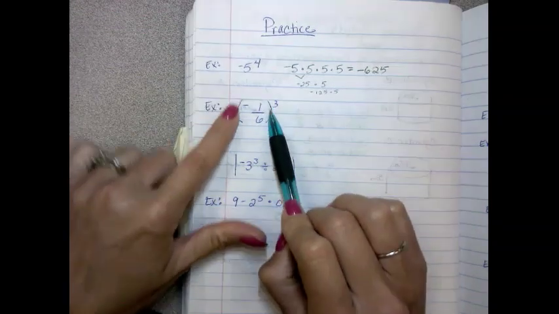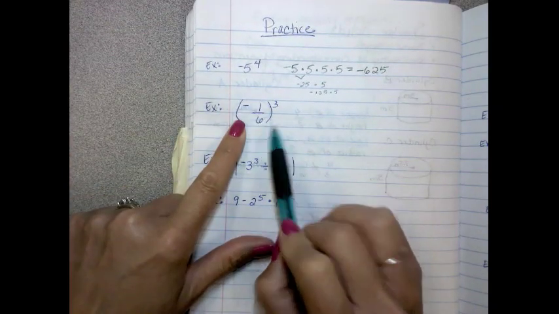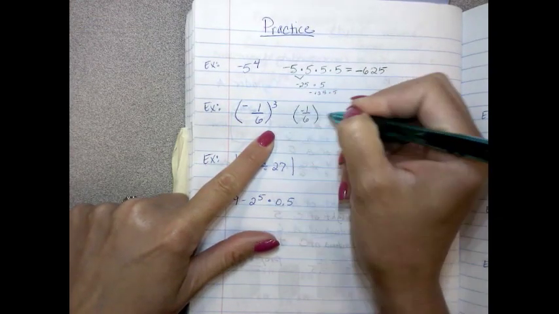-1/6 in parentheses to the 3rd power. That means I have -1/6 3 times.